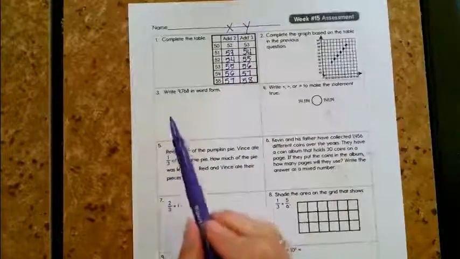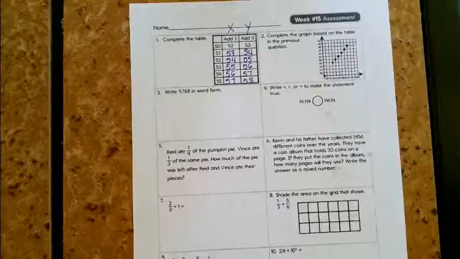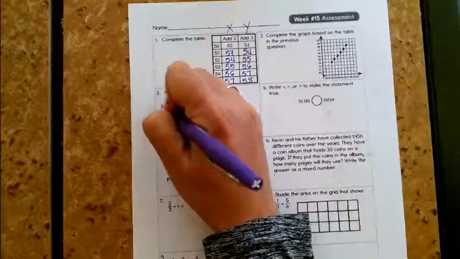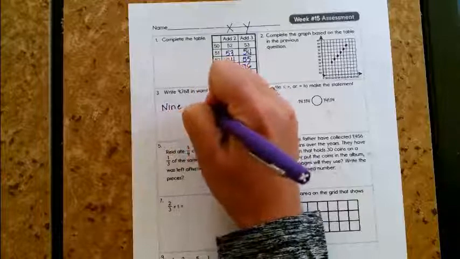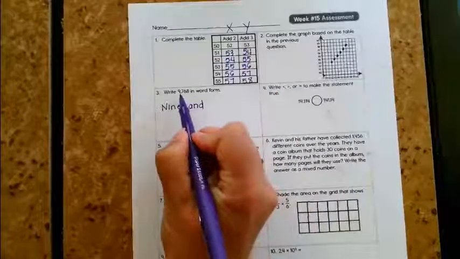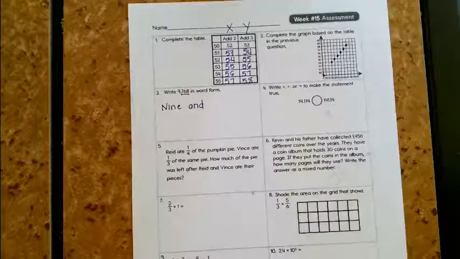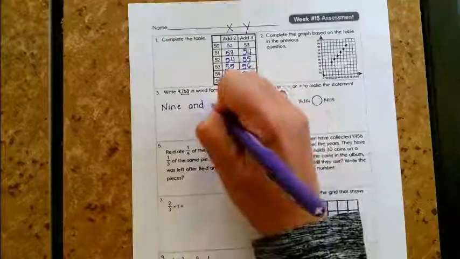All right, we are going to write this in word form. Remember, the decimal always is the keyword and. So we have 9 wholes. So it's just 9 and. All right, now just read this like it's a normal number. 768.